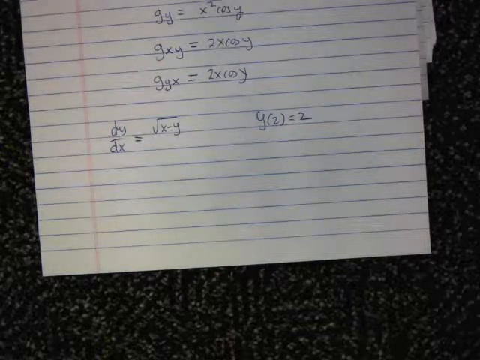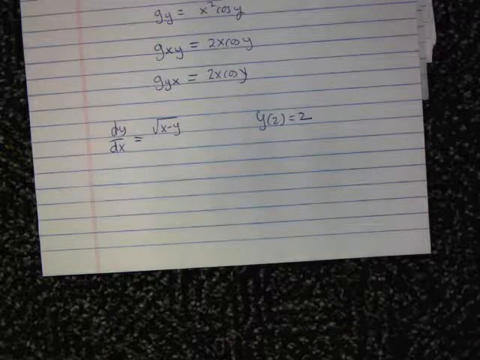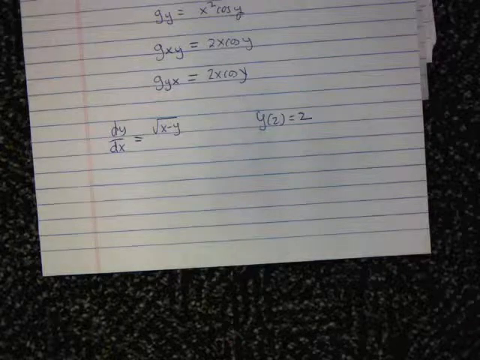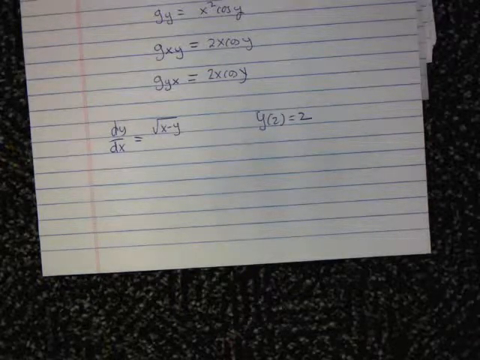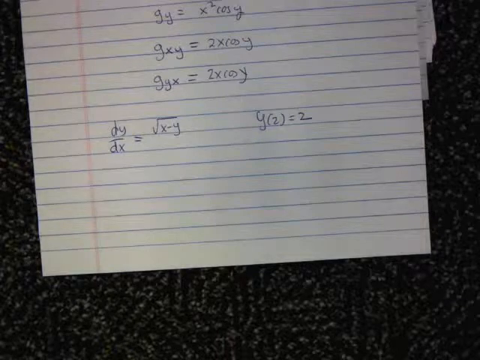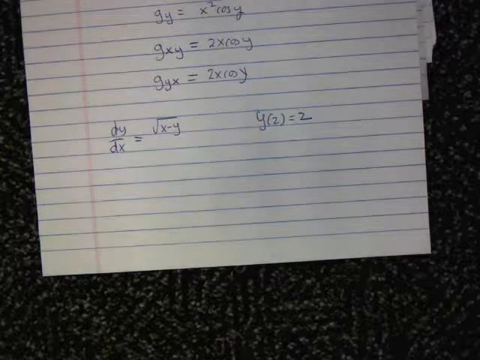So we need it to be continuous within some little rectangle containing the point 2 comma 2. Yes or no? Is it continuous in that rectangle? I hear some reluctant votes for yes. It's a little scary to me because I see a square root of 0 there. Is square root of 0 okay? Yeah, square root of 0 is 0.